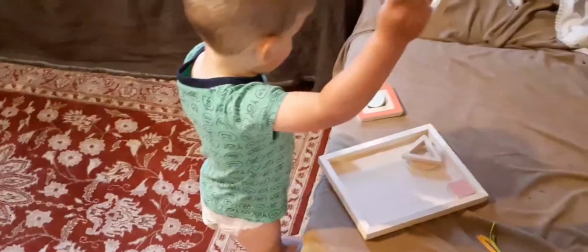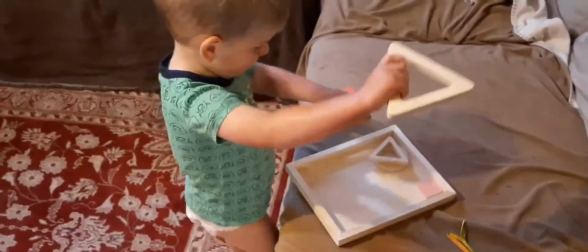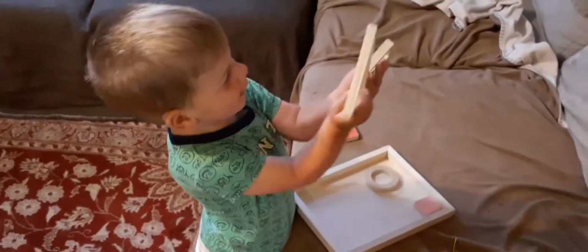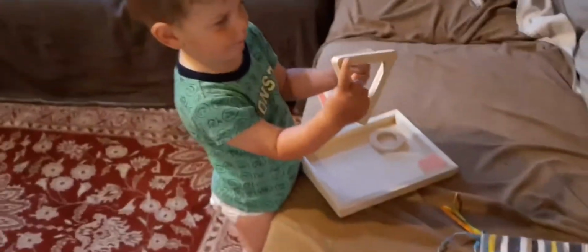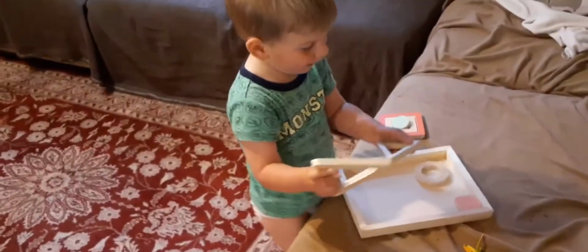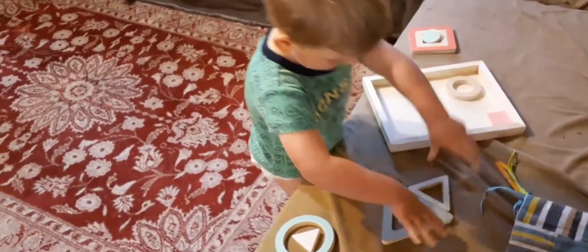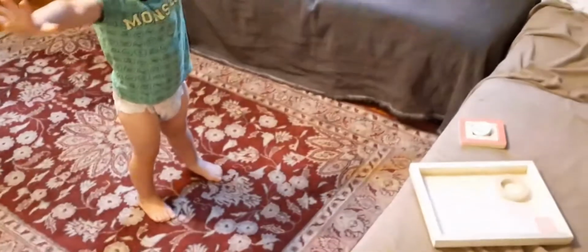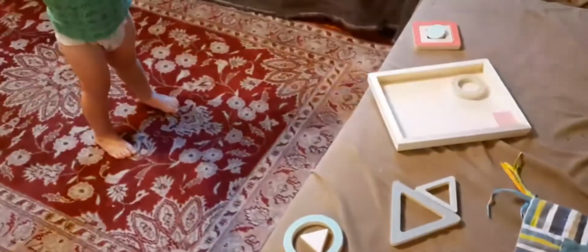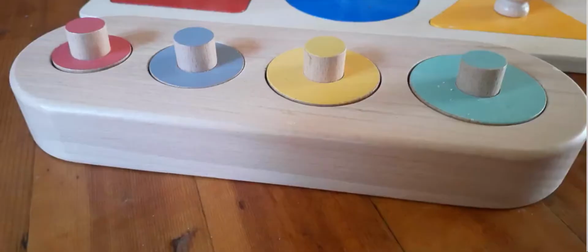So from age 0 to 3, there's not going to be that much understanding of the different types of shapes. Perhaps your child will be able to recognize circles and triangles and squares from doing some of those shape puzzles that you will see so often on a shelf setting.